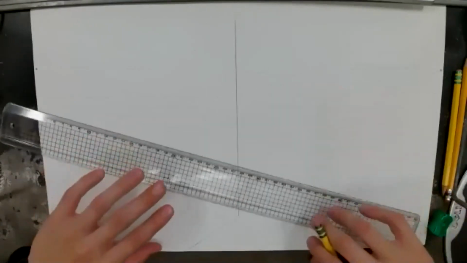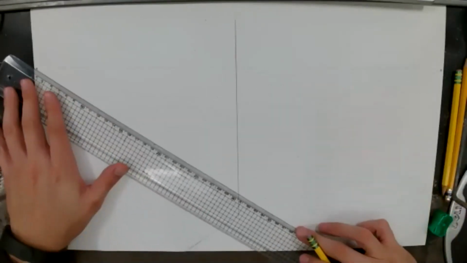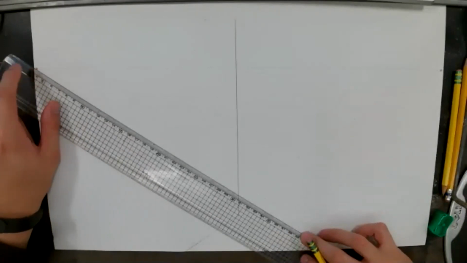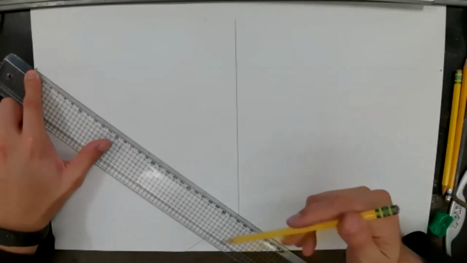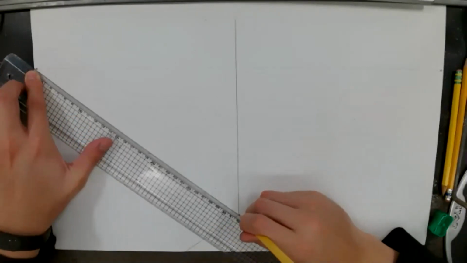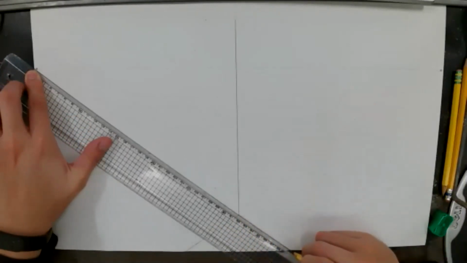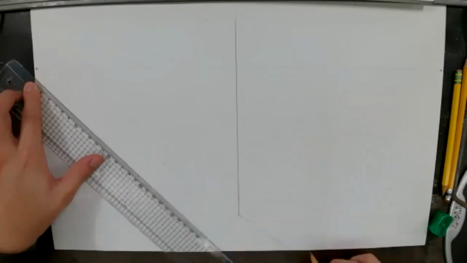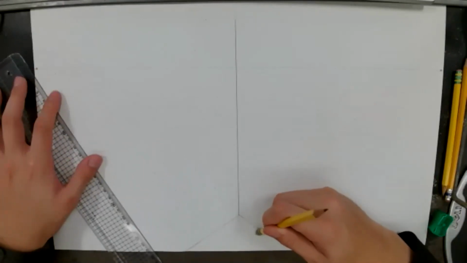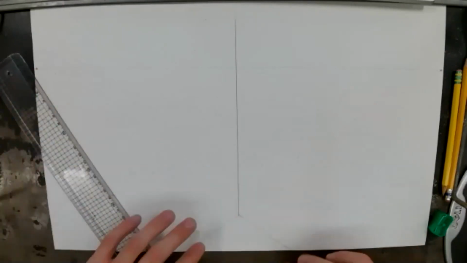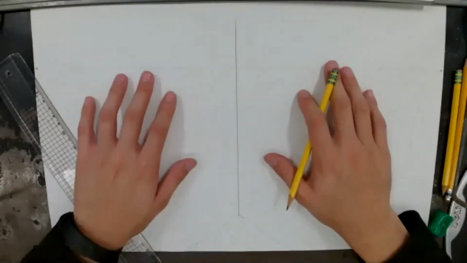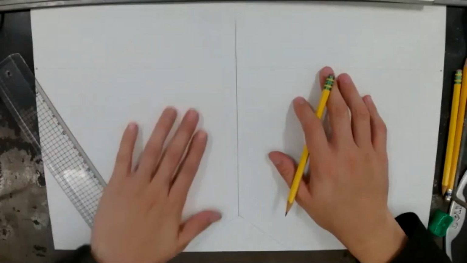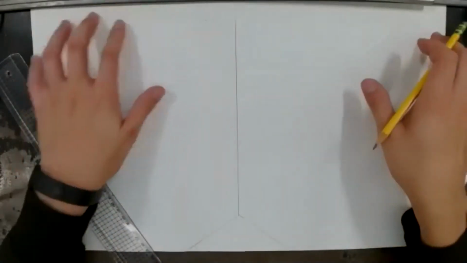Okay, same with the other vanishing point. We're connecting the ruler to the vanishing point to the bottom line to finish the floor. That's another corner. So that's the floor, okay? Side of the door, so that's gonna be one wall. That's gonna be another wall, okay?